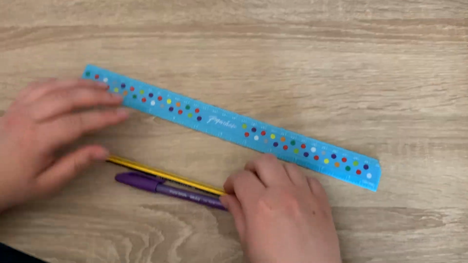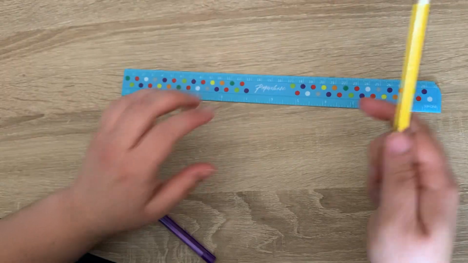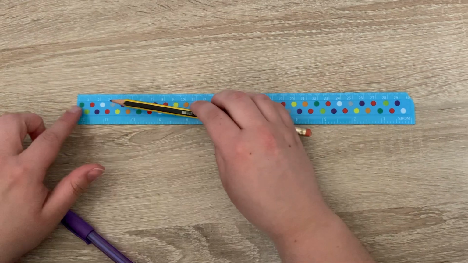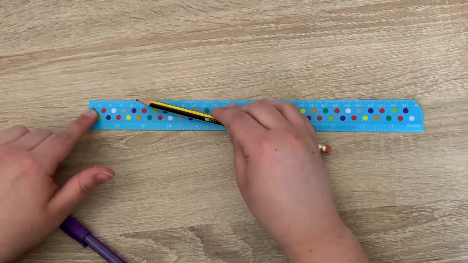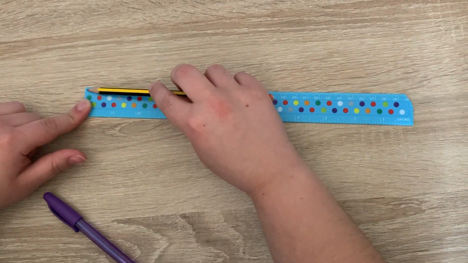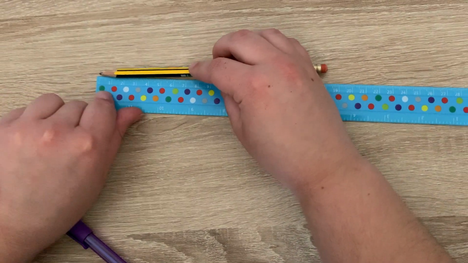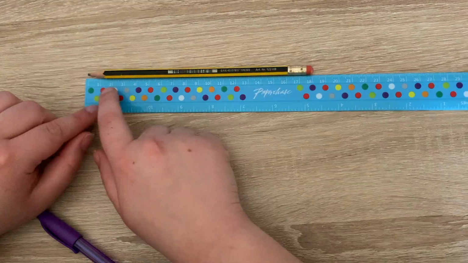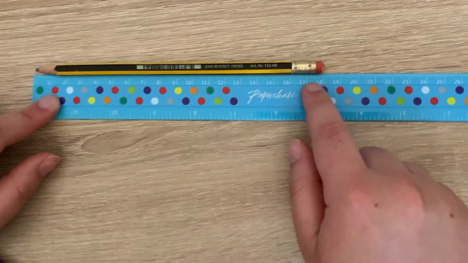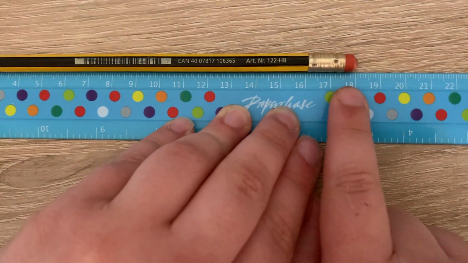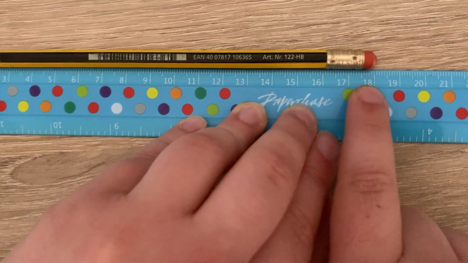So first of all, we'll measure this pencil. You need to make sure that you are starting on the 0. My ruler doesn't say 0 on it, but I know that it's 0 because of this line here. So I'm going to put the point of the pencil up against the first white line on my ruler, and then we go all the way along. Oh, it's exactly 18 centimetres long.